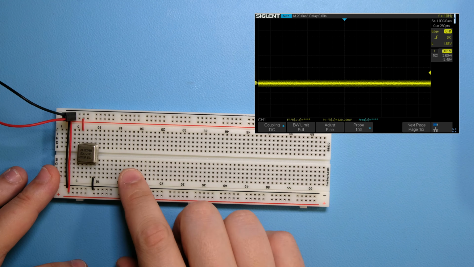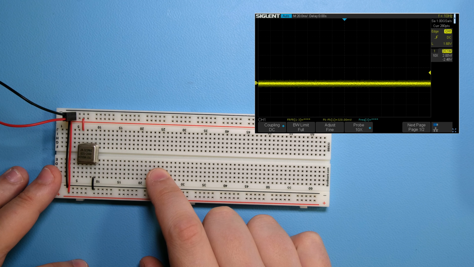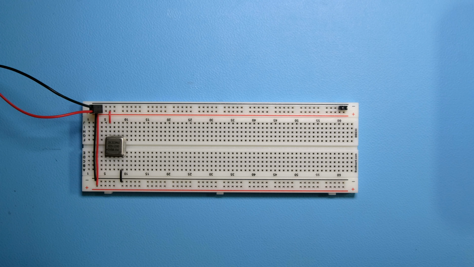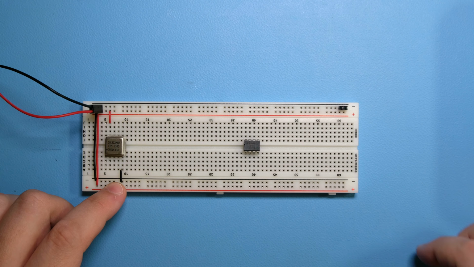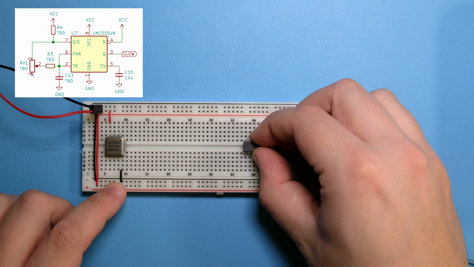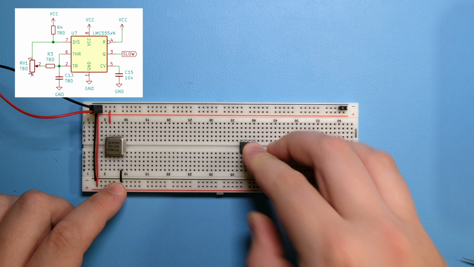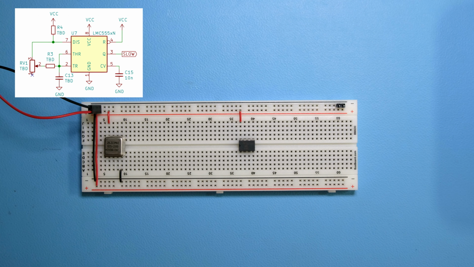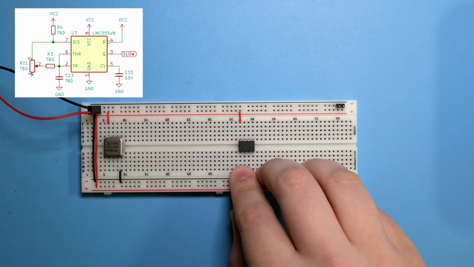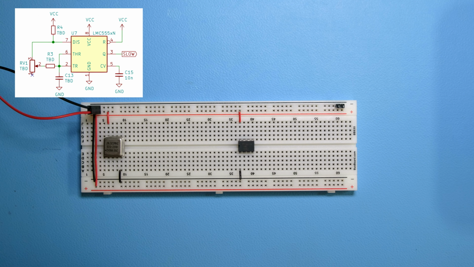And I'm going to start working on the 555 clock. So this is going to be our 555 chip. I'm going to leave a bit of space here to do the frequency division later, and I'm going to put it here. Now it needs power and ground. Power is pin 8 and ground is pin 1. Then I'm going to tie the reset high, and that's pin number 4.